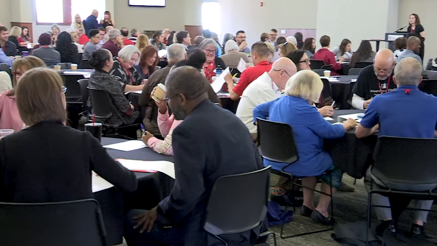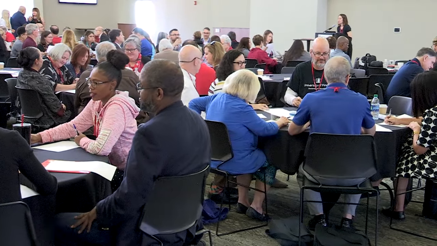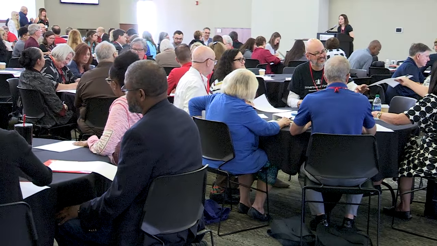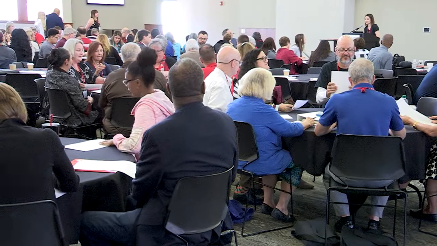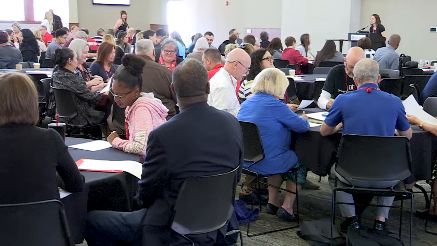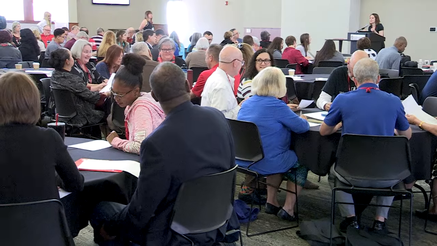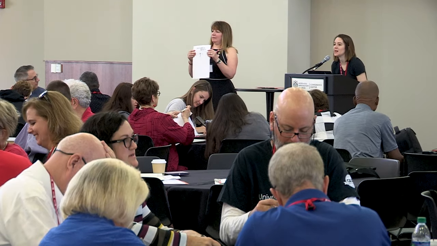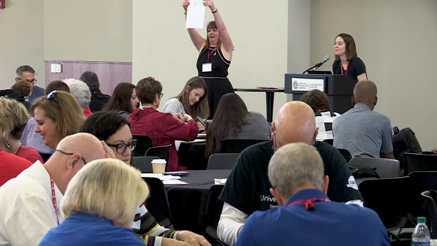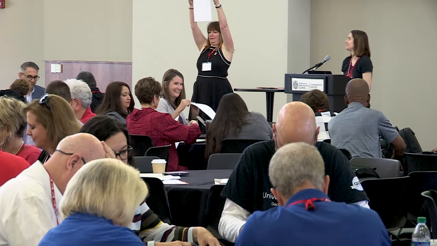When you get the paper, read that sentence at the top and draw a picture in the next space depicting that sentence. Once you've drawn your picture, fold the paper so the sentence is hidden and all they can see is your picture. Okay, when your picture is drawn, again, make sure that sentence is hidden at the top and pass it to your right.